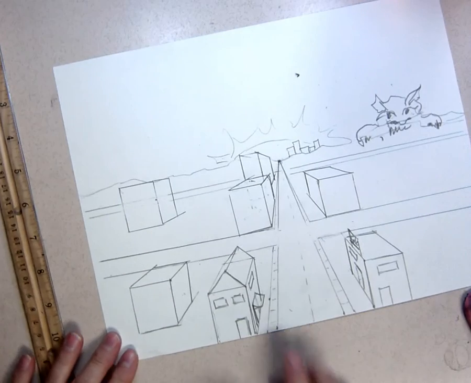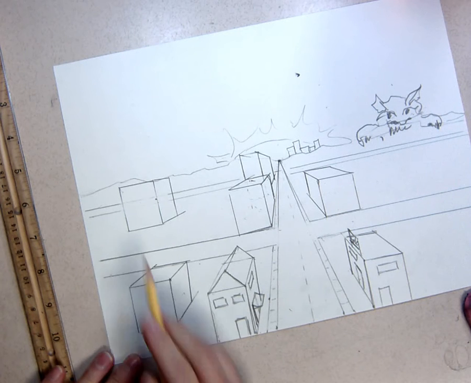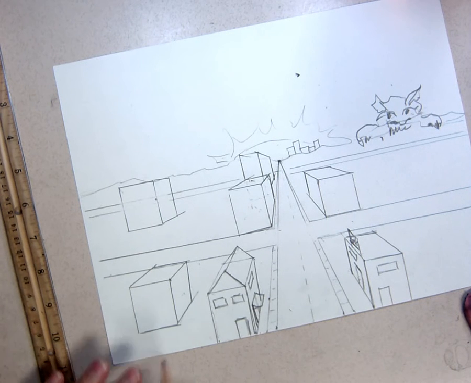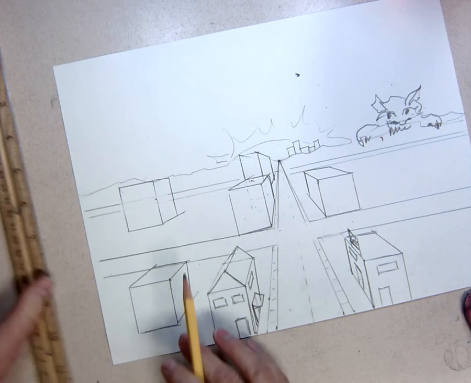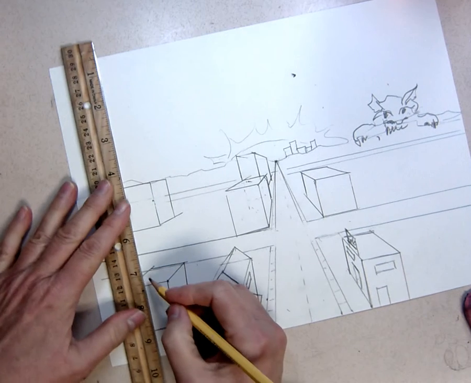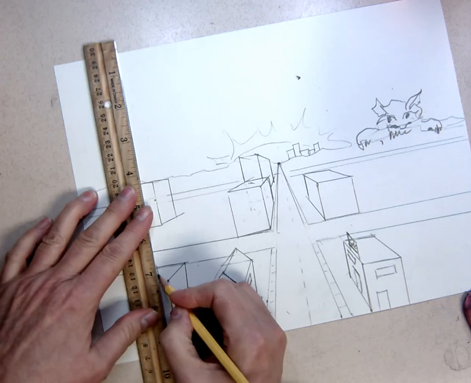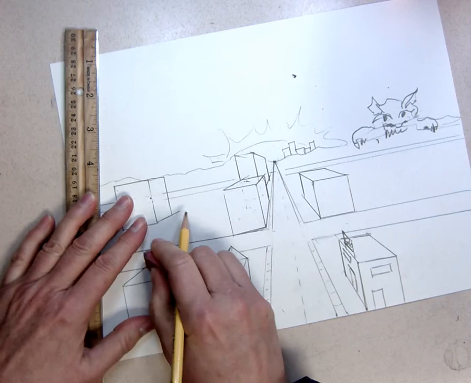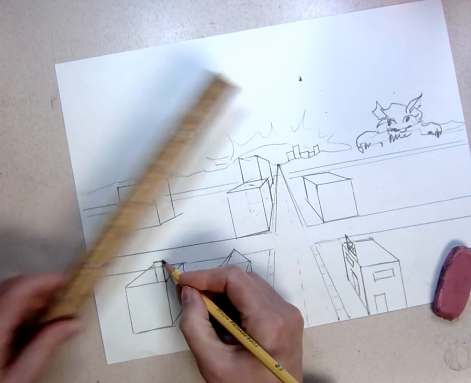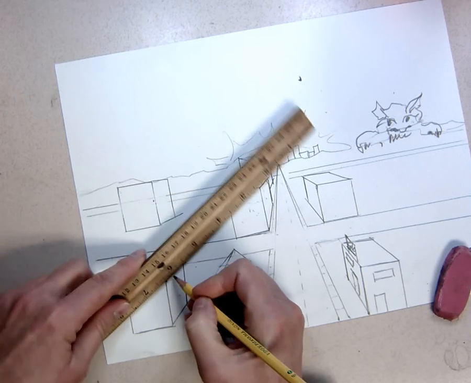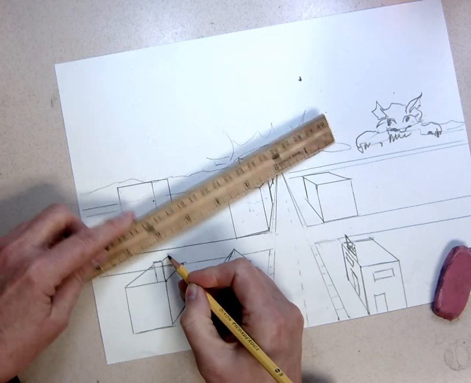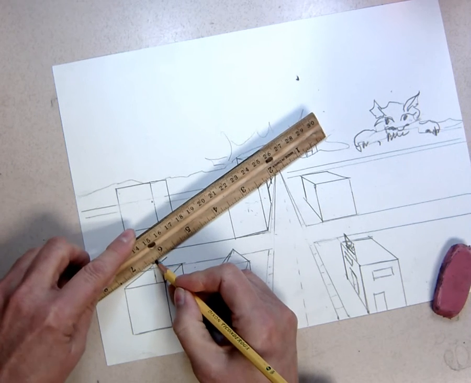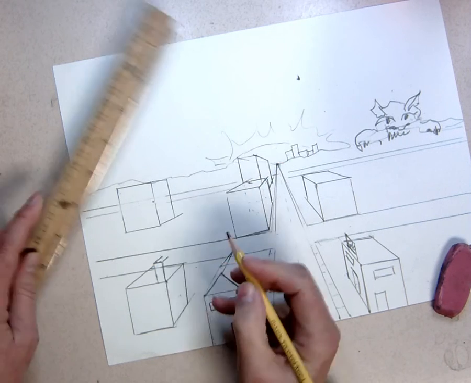So feel free to draw some other cubes or buildings that are a little farther away from your vanishing point. Adding things like, let's say I want a chimney on here. I'm going to draw the front of the chimney, just like normal. But then the sides and the top will go to the vanishing point.